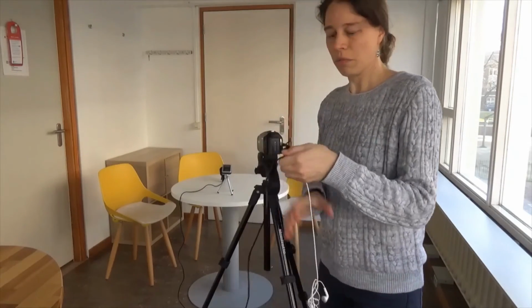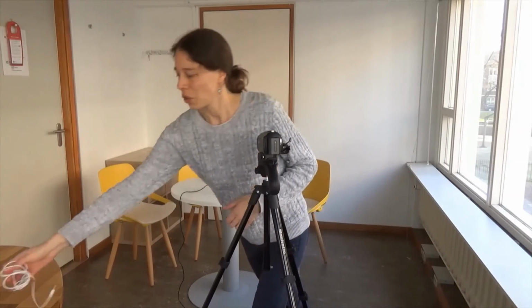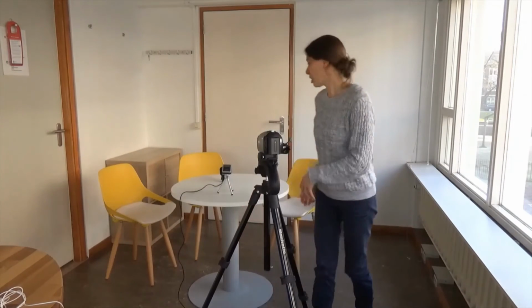Okay, now the only thing left to do is to pack all the equipment back. So it's useful to have a certain routine on how you do that, so that you can just do it while you are maybe talking to people or doing other things, and you don't forget anything. So I will just take this routine from starting from here to the back.